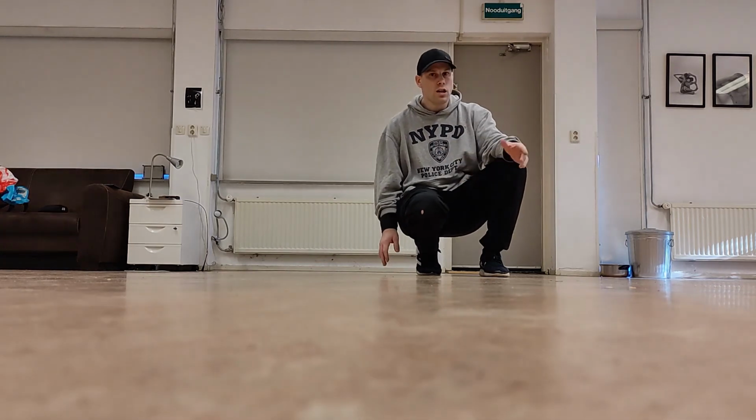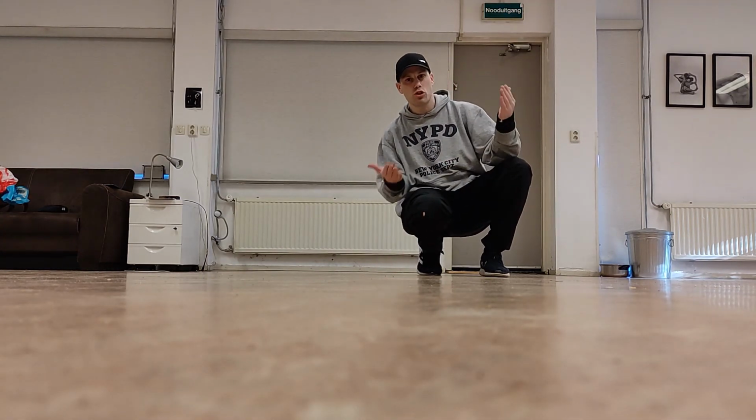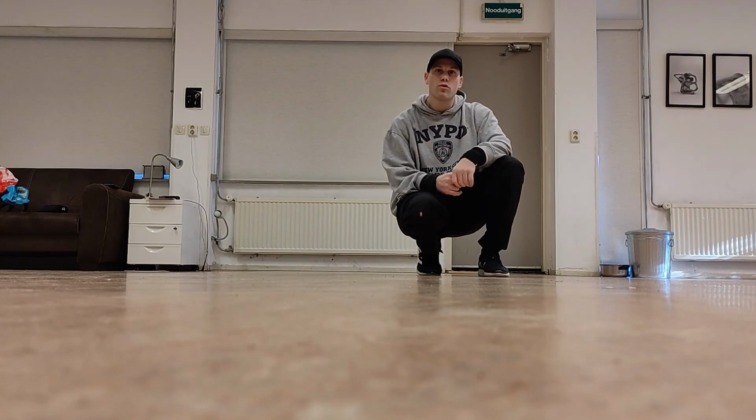Don't just do the freeze. Try to get deeper in the freeze. Try to push the legs towards you, and you will improve gradually.